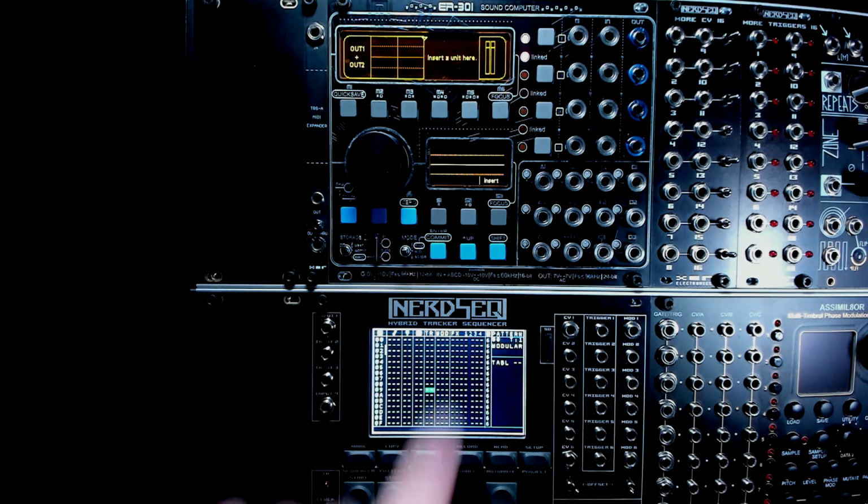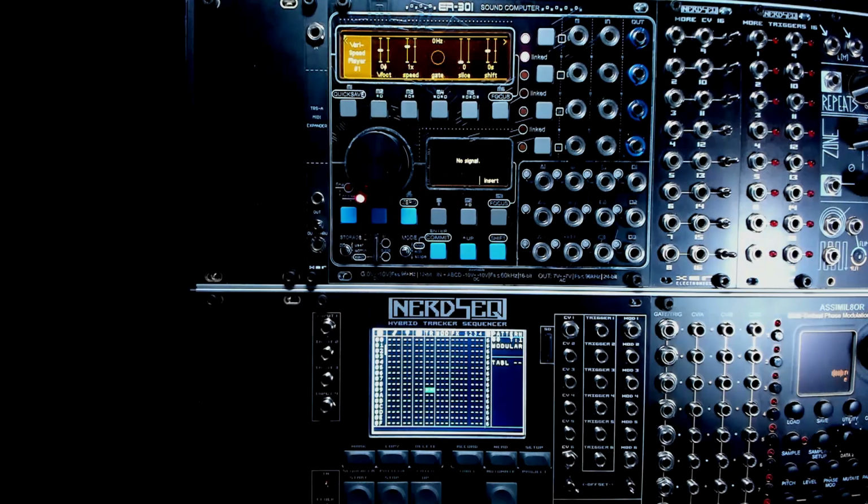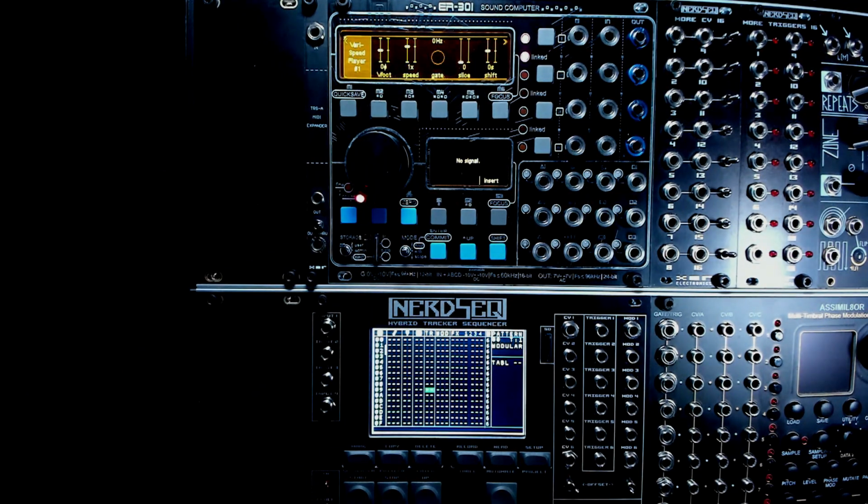The first thing we're going to do is create a VariSpeed player. Now, I want to put a sample in here with 120 slices, and then on the NerdSeq, control which slice plays with whatever particular note I'm choosing. So D would be a particular sample, D4, F, all of those would be samples. On the NerdSeq, there's 10 octaves, C0 being the lowest note, and C10 being the highest. So we need a sample with 120 slices.